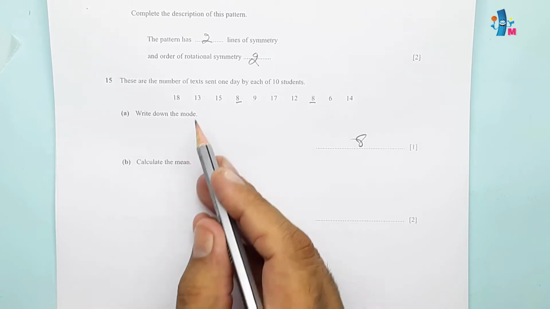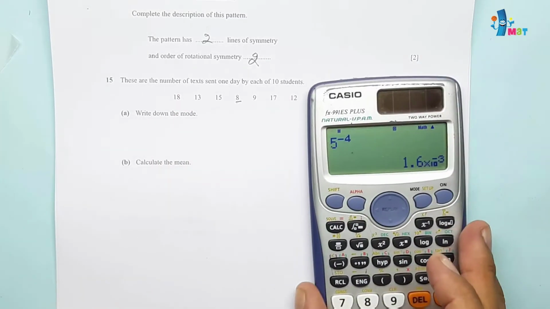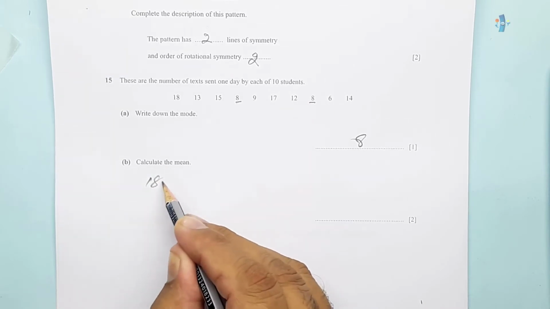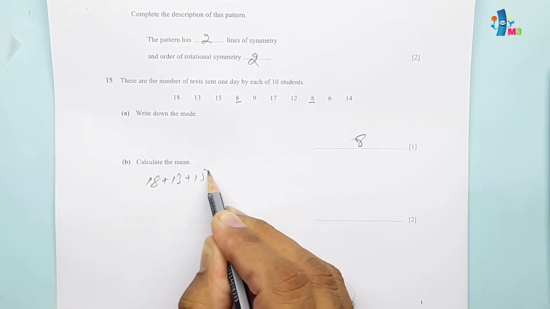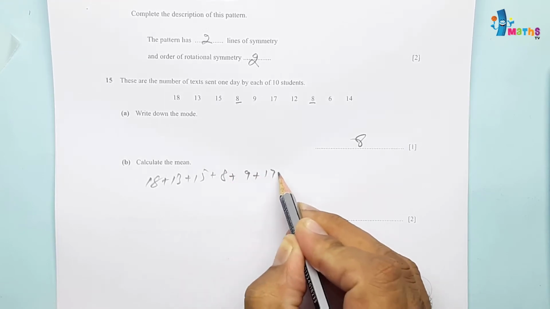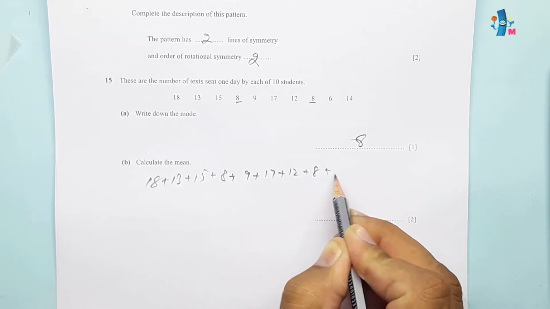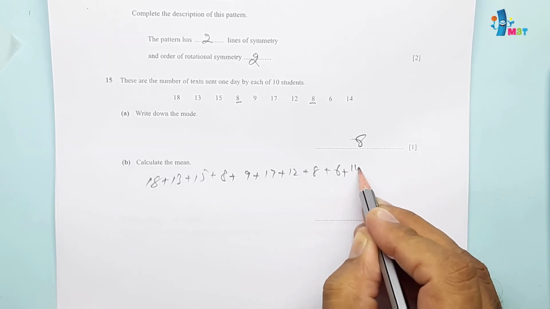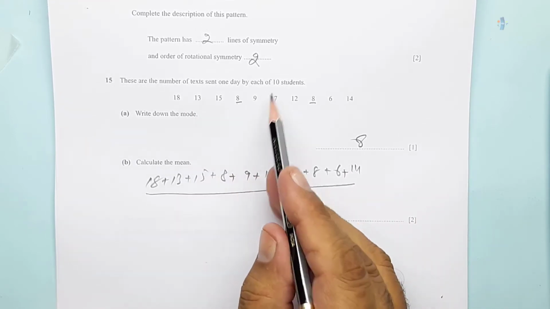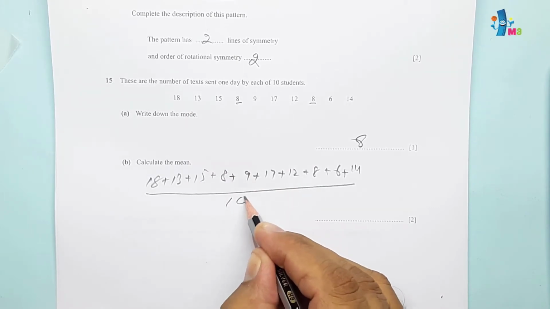Calculate the mean. For the mean we will be adding all these numbers: 18 plus 13 plus 15 plus 8 plus 9 plus 17 plus 12 plus 8 plus 6 plus 14, and divide by how many numbers there are. How many numbers? 10 students. So divided by 10.